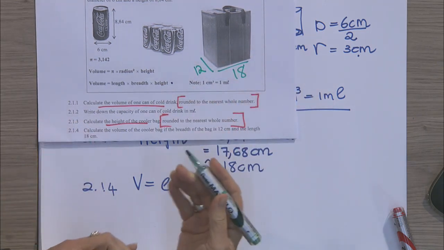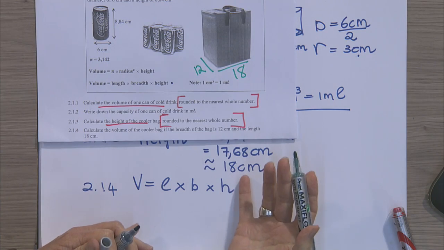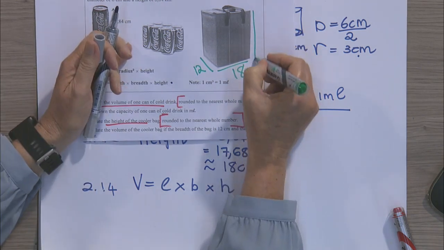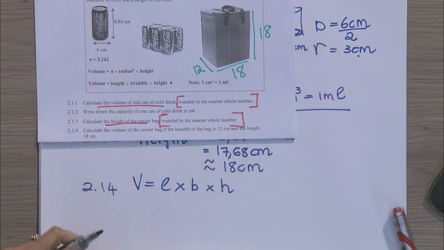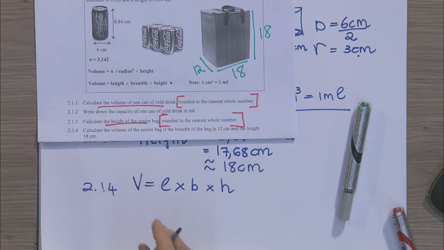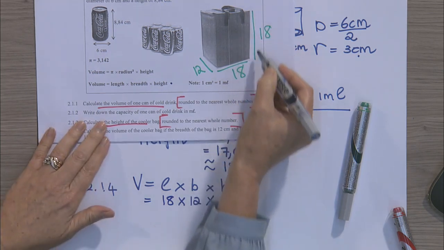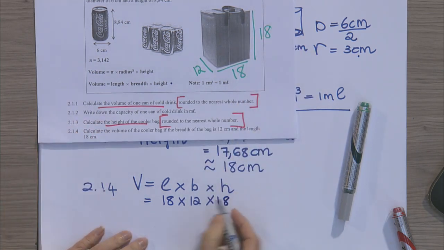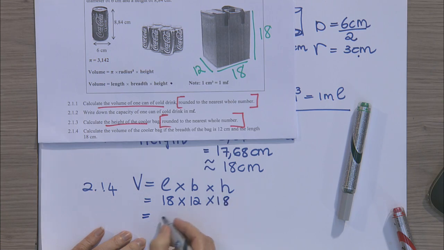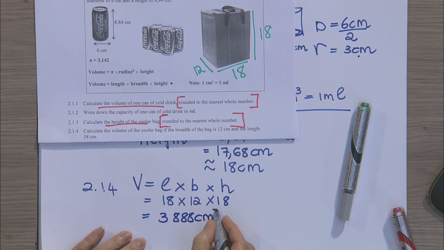And I already worked out the height of the bag in the previous question, which is also 18. So I have all the measurements. The length is 18, the breadth is 12, and the height of the cooler bag is 18. Therefore, 18 times 12 times 18 is 3,888 centimeters cubed.